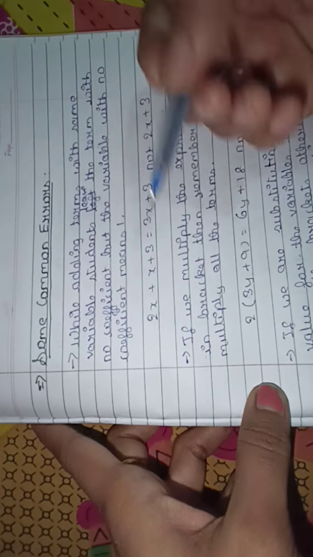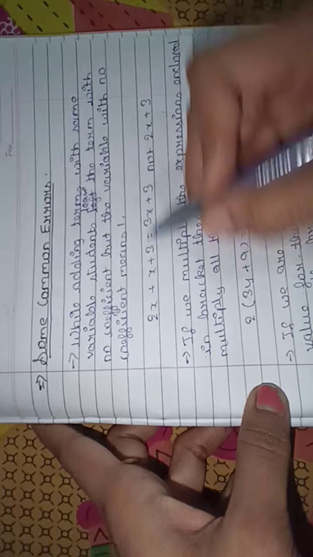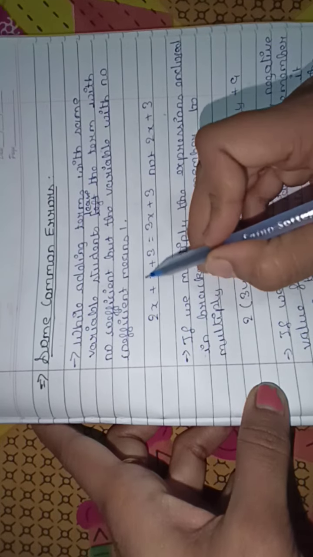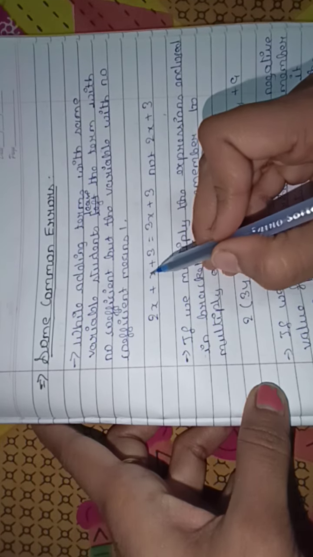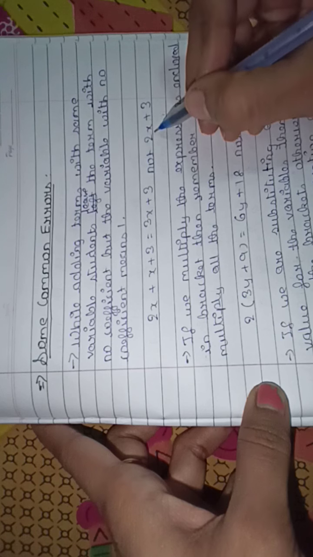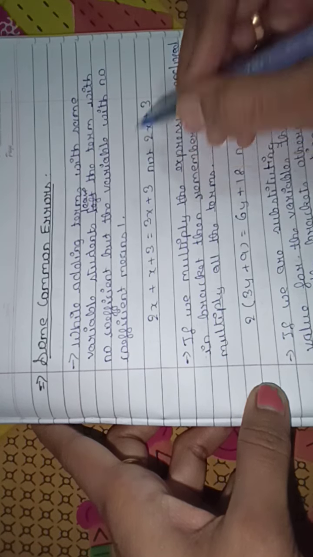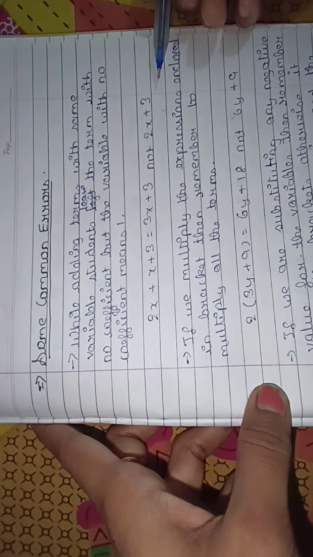But sometimes as a student you may not add this variable x, and directly write it as 2x plus 3. So that is one of the errors that a student can make.